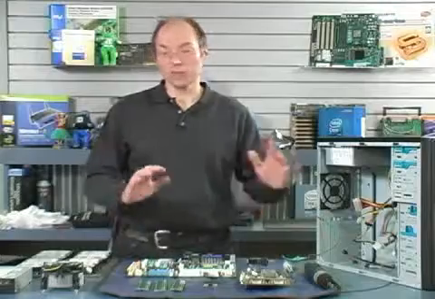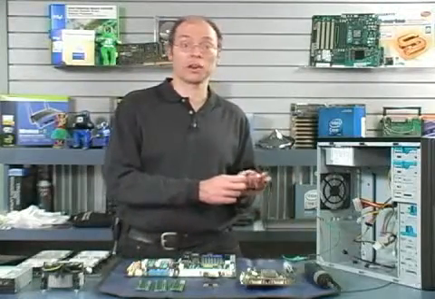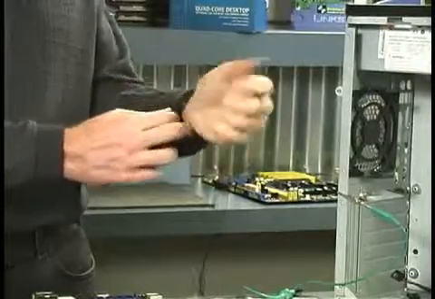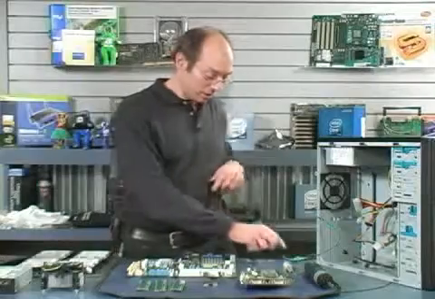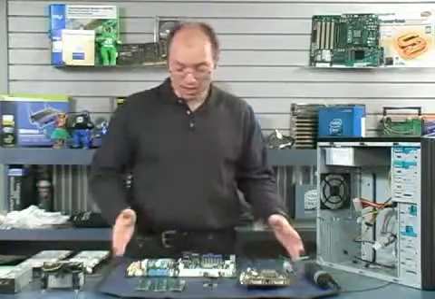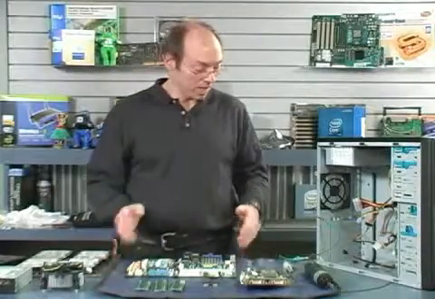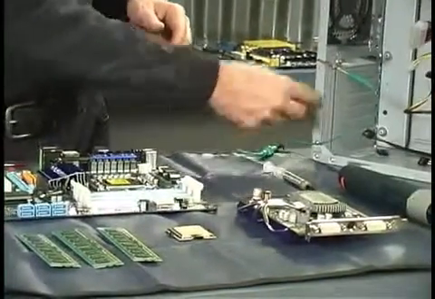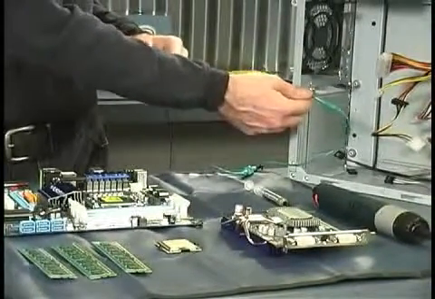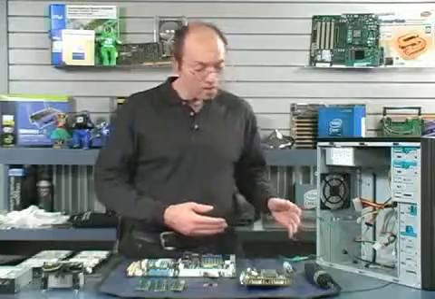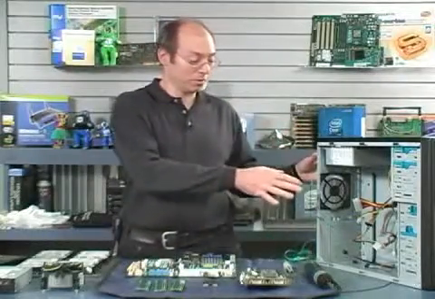Now, number one, to do things by the book, you should wear an ESD, electrostatic discharge protective wrist strap. So I'm putting that on here, and I have it connected from my wrist to an anti-static mat onto which I've laid out the motherboard, video card, processor, and RAM. And then another jumper goes from the mat to the case, where I've got it clipped to an unpainted area on the chassis.